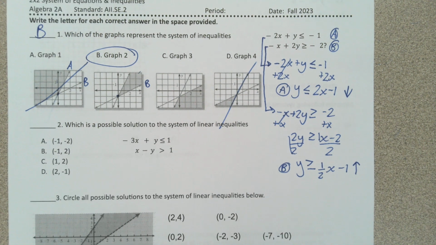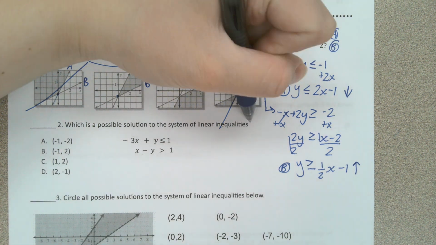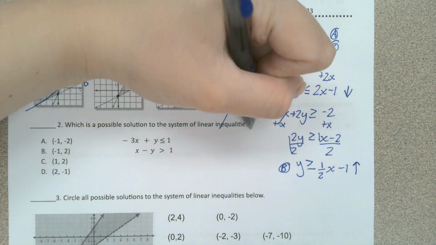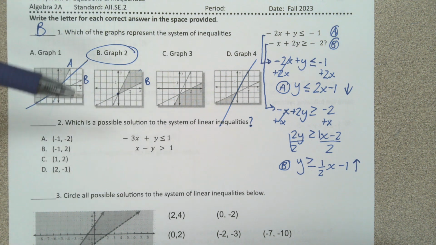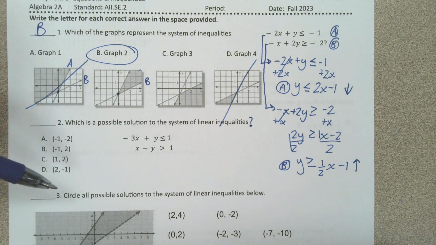Number 2, which is a possible solution to the system of linear inequalities? There's supposed to be a question mark here. So here we have 4 possible points that will work here. Only one of them is correct. The easiest way to solve this is, and really the only way, is to plug these in and see which one works for both equations.